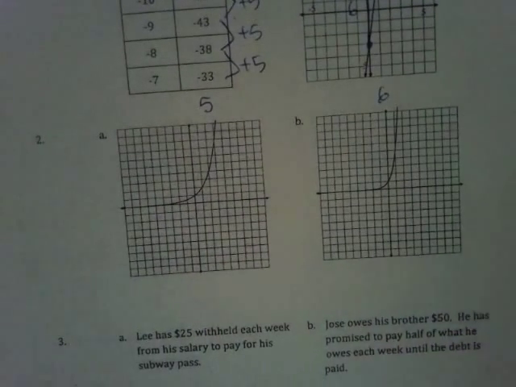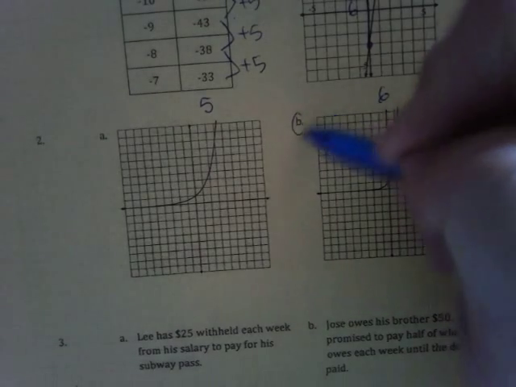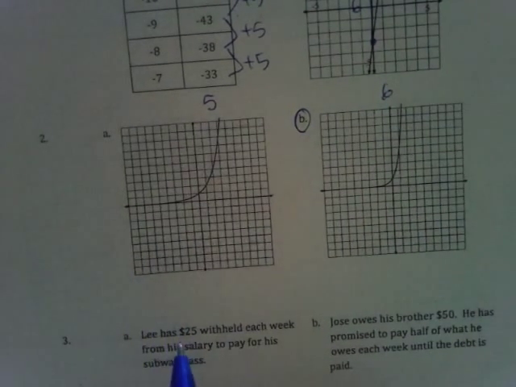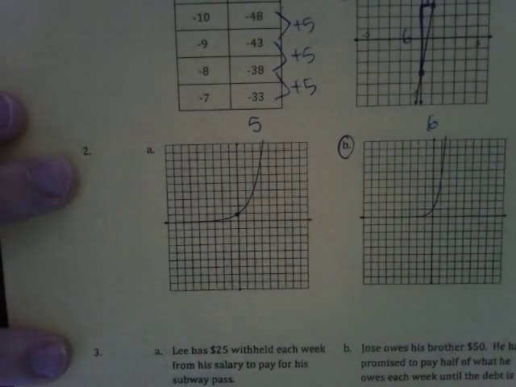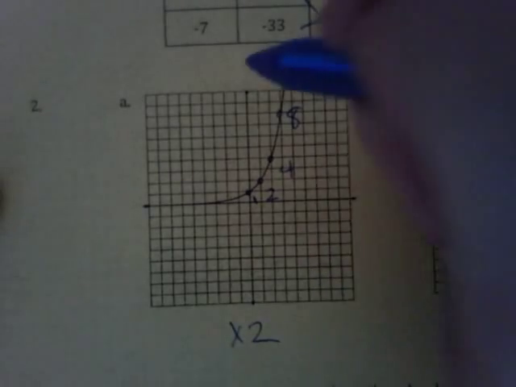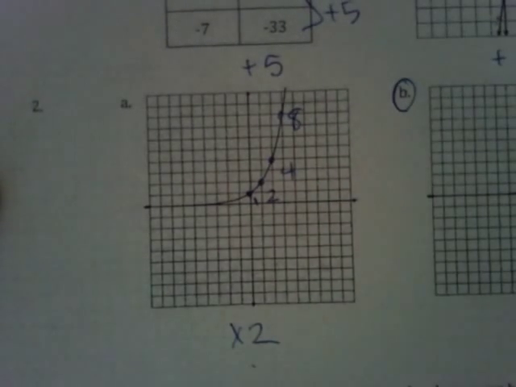Looking at number 2, you can kind of tell based on the picture which one looks like it's going up faster. Yeah, this one's going up faster. If we had to decide what the multiplier is, though, because these are both exponential, looking at this point, this point's a 1, this point's a 2, this point is a 4, this point is an 8. What's going on there? The multiplier would be what? 2. This was an add 5, add 6. This is going to be a multiply 2.